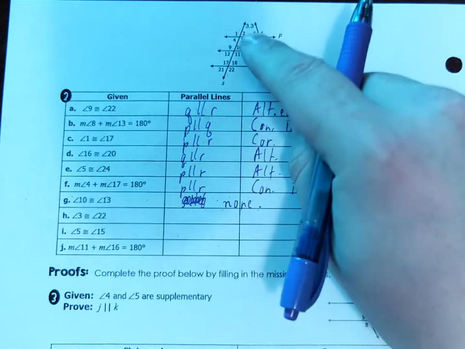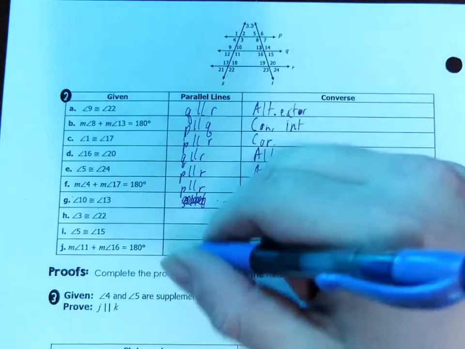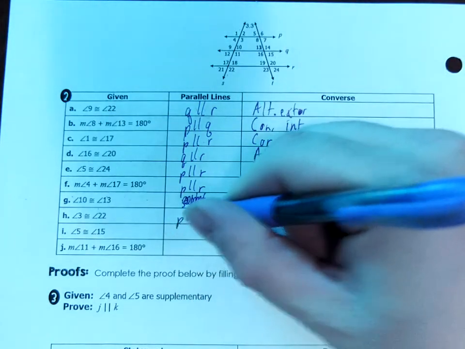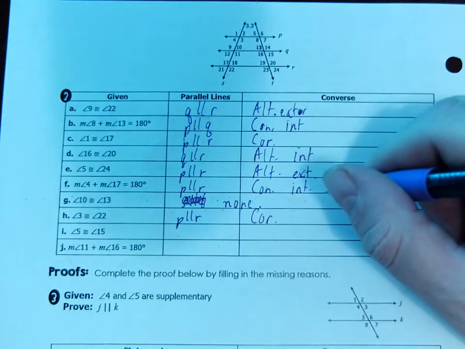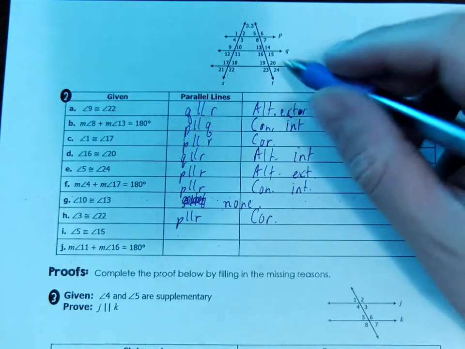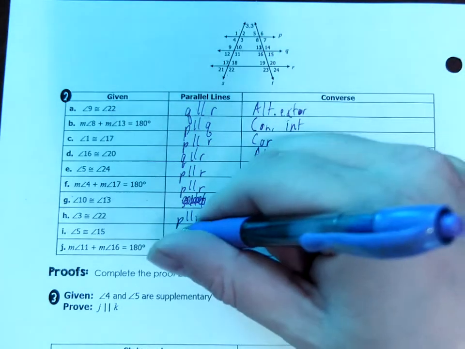3 and 22, those are corresponding for P and R. Corresponding angles. 5 and 15, those are alternate exteriors for P and Q.